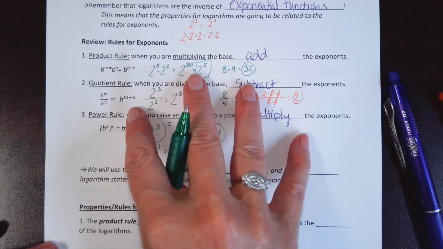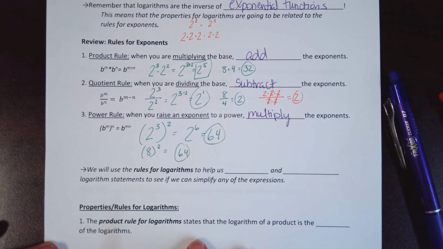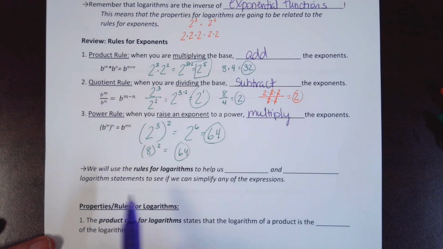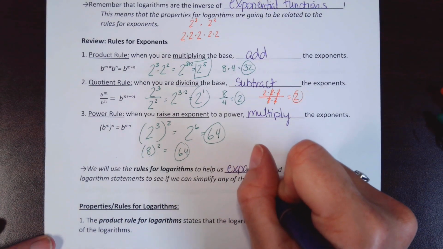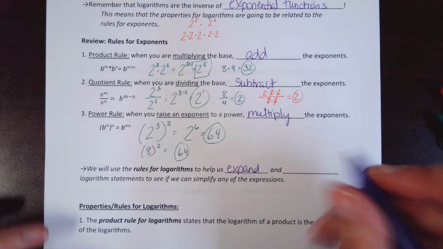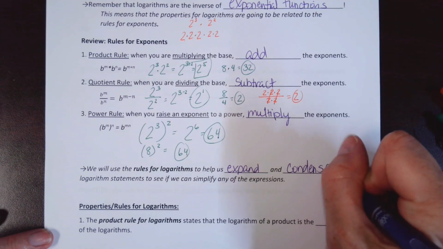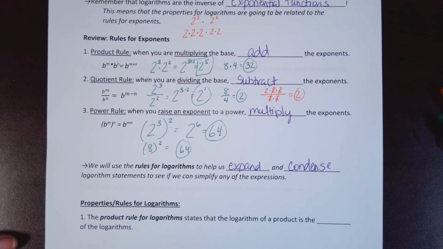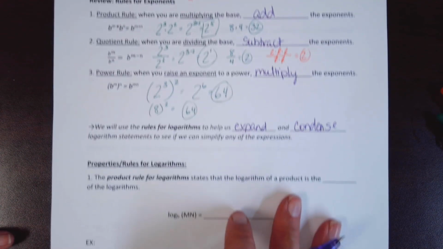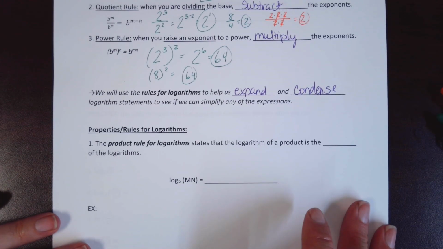We're going to keep those in mind, and they inform our rules for logarithms because logs and exponents are inverse functions. We're going to use our rules for logarithms to help us expand, that's pull apart and make it more spread out, or contract, condense logarithm statements, and to see if we can simplify any of the expressions when we break it apart or put it together.